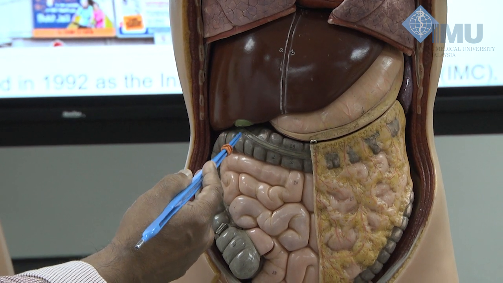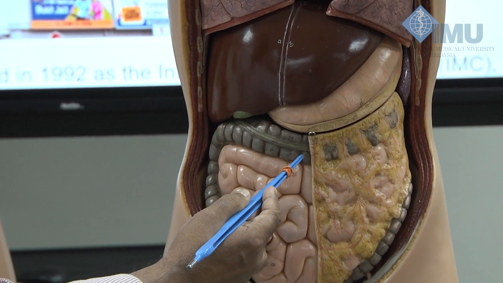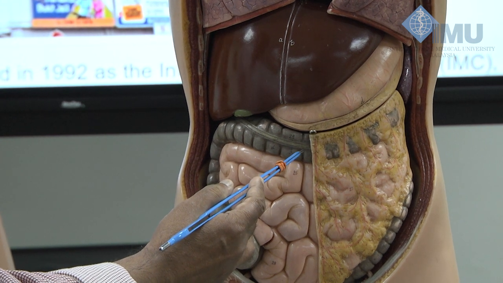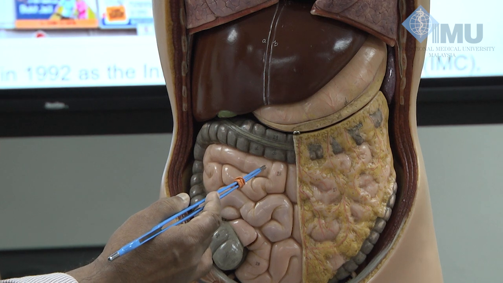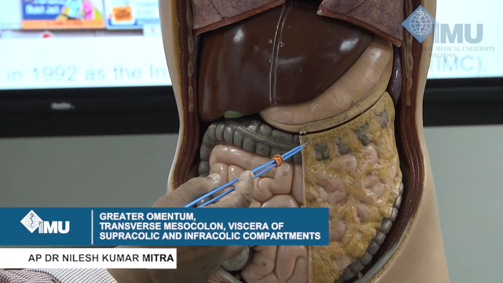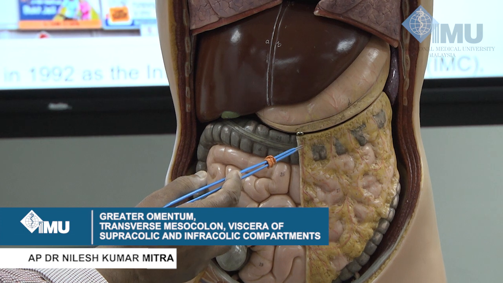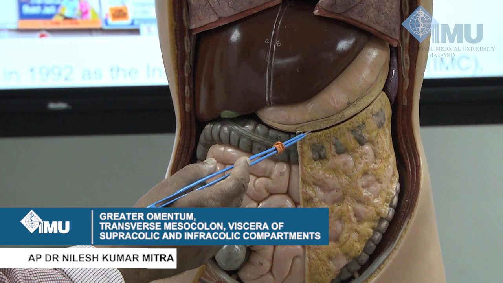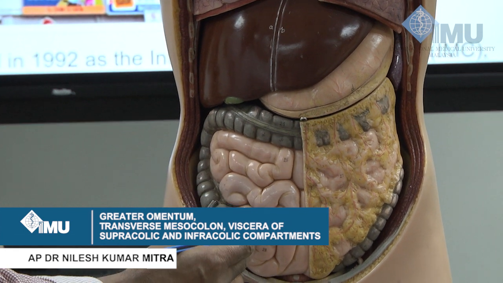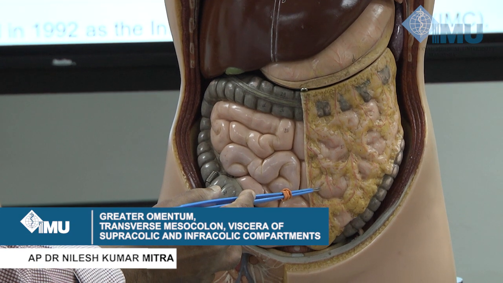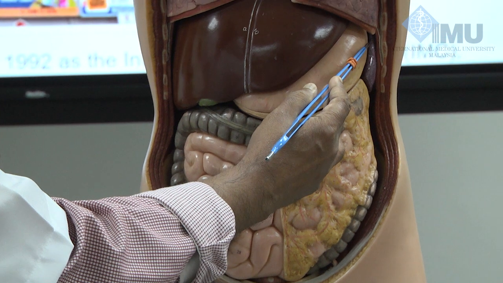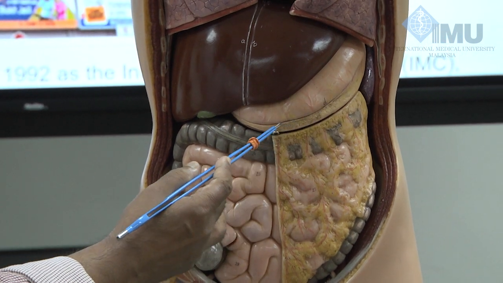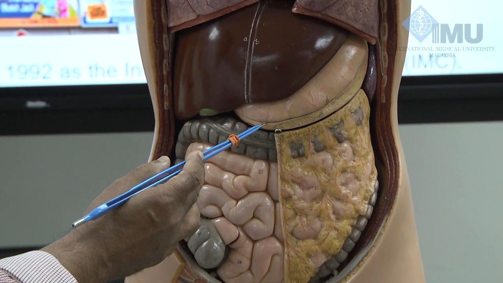border of the liver. Here you can see the transverse colon, but in front of the transverse colon and behind the anterior abdominal wall, the most superficial structure in the abdominal cavity is the 4-layered curtain-like structure, which is called the greater omentum. So, the greater omentum's upper extent is attached to the greater curvature of the stomach.